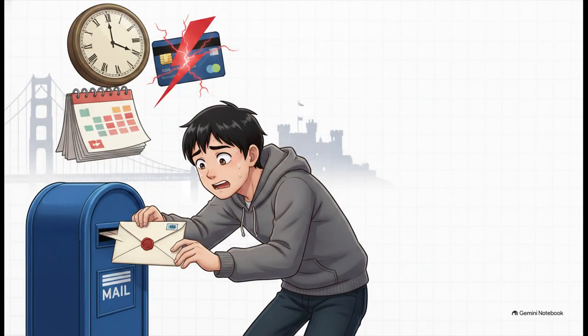Okay, but what if you're completely locked out online? Believe it or not, there's a manual physical mail-in alternative.